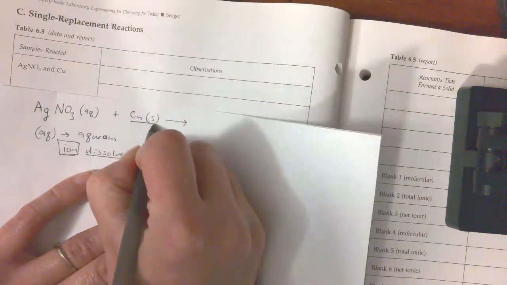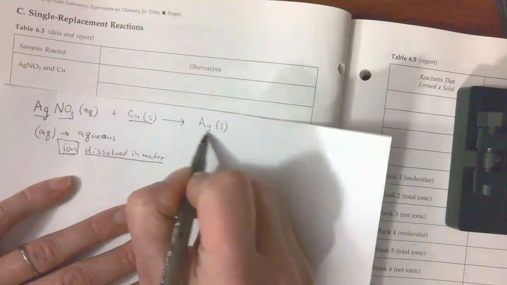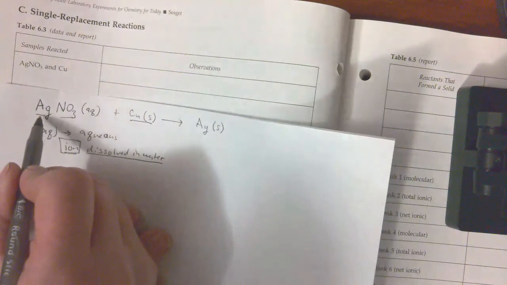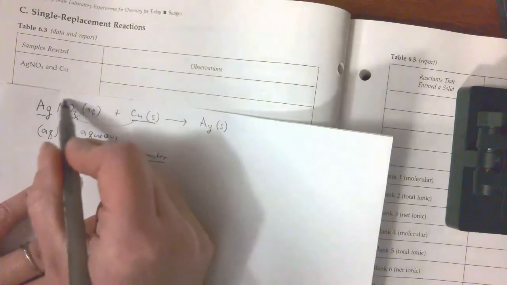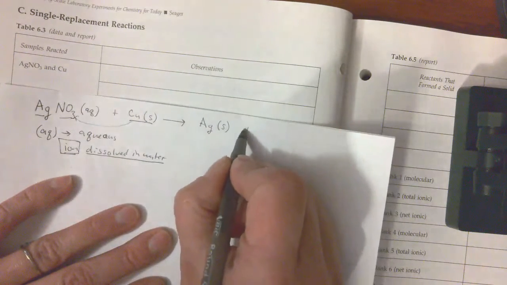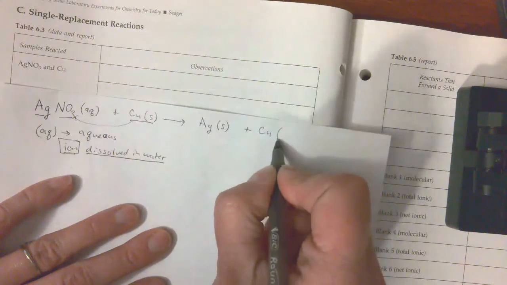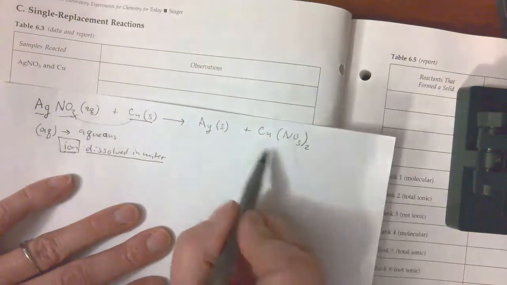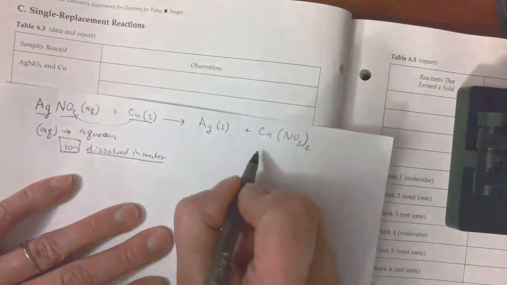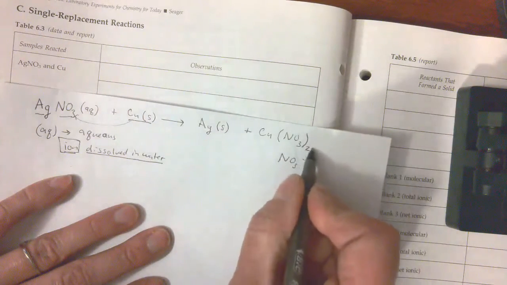So we had copper solid, and we had silver nitrate. Well, now silver is going to be the solid. So if you saw a silver precipitate, that was silver metal precipitating out. So silver. And copper is going to gain the polyatomic ion nitrate. So we get silver metal, and we get copper nitrate. And the lab book tells us that we get Cu(NO3)2. We get copper nitrate, but copper is a 2+ charge. And I know that because I know that NO3 is a minus charge, and there's 2 of them.